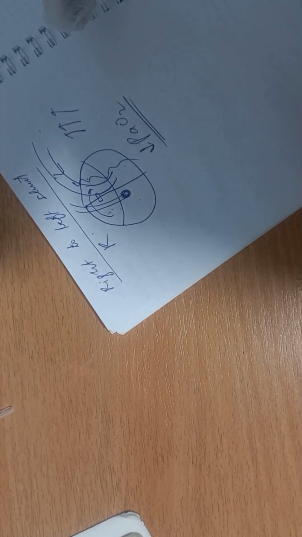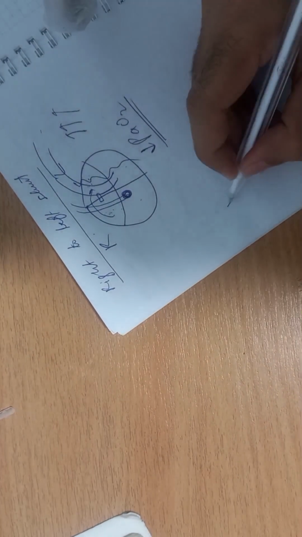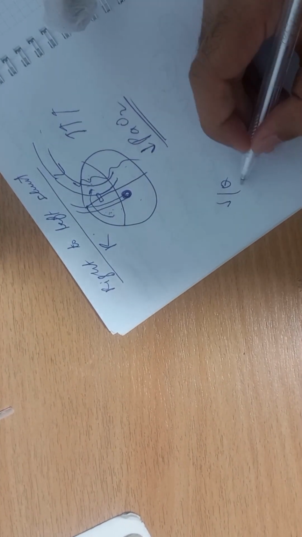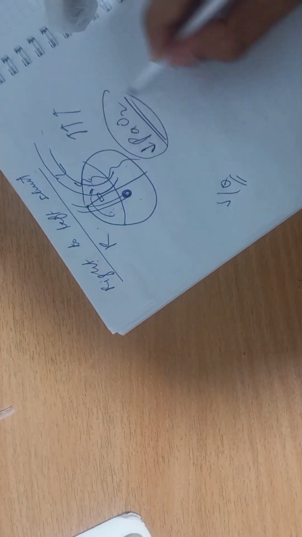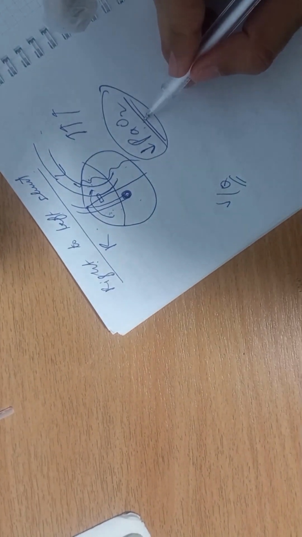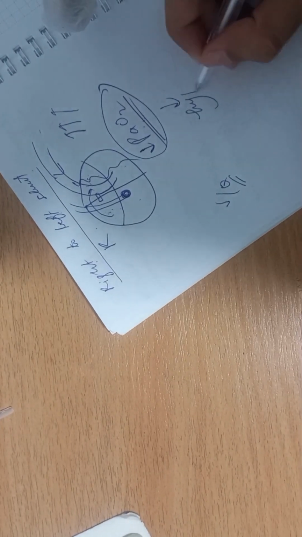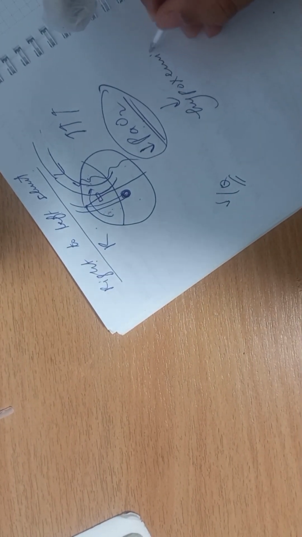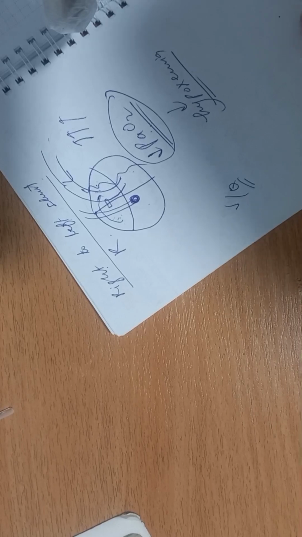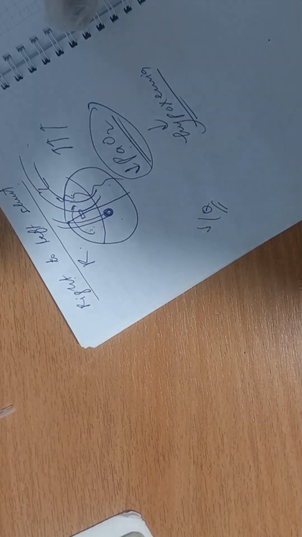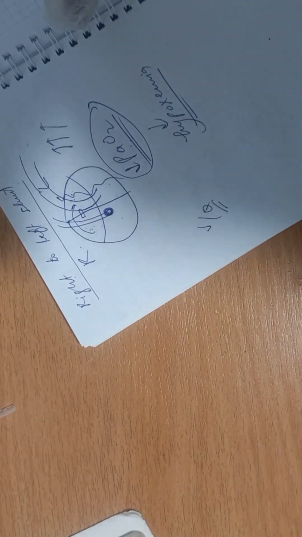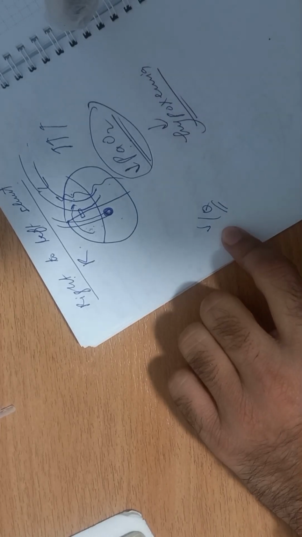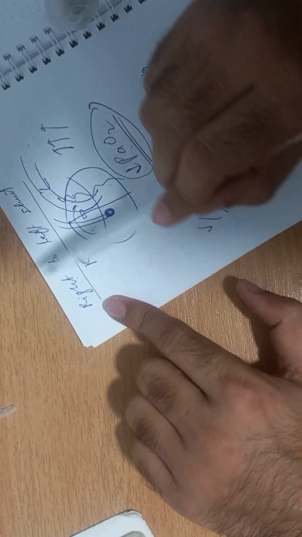So first, the reason was VQ mismatch. The second reason is right to left shunt, which leads to decreased partial pressure of oxygen, and that is called hypoxemia. So up till now we have discovered two etiologies for hypoxemia. Number one, ventilation perfusion mismatch. Number two, right to left shunt.